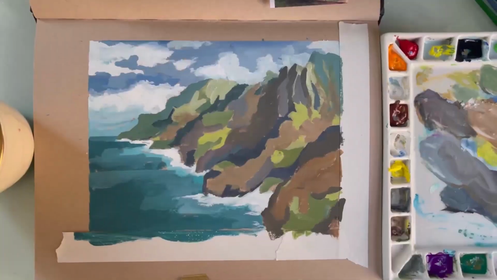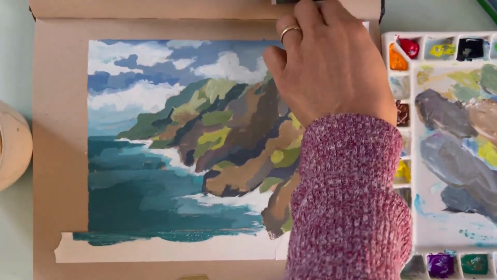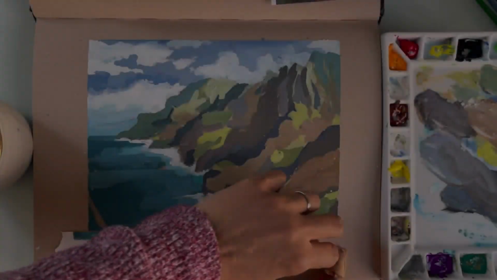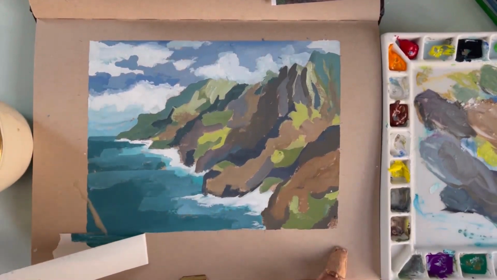The most satisfying part of any gouache sketch is peeling off the tape. I think even more fun is getting to watch it. I hope you enjoyed this sketch.